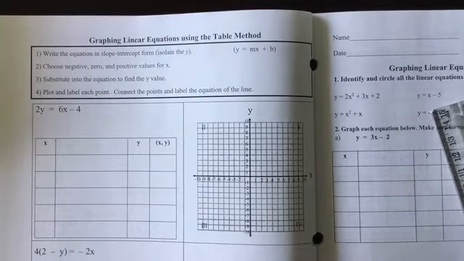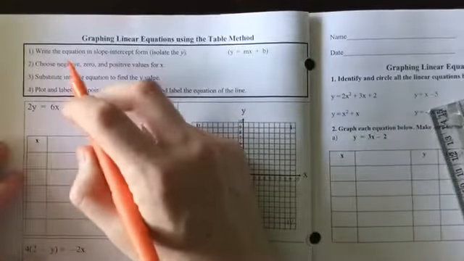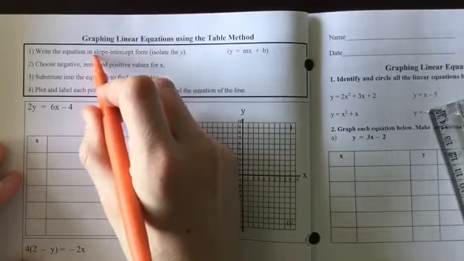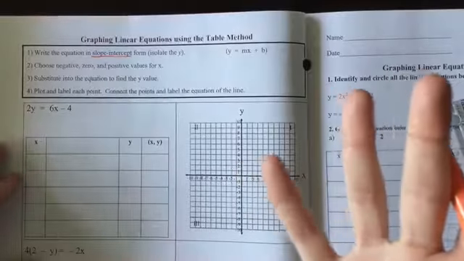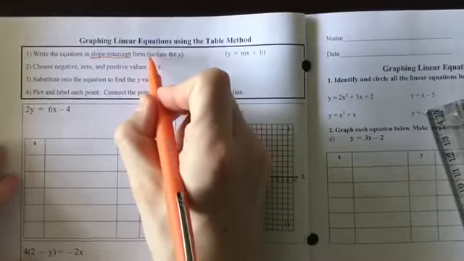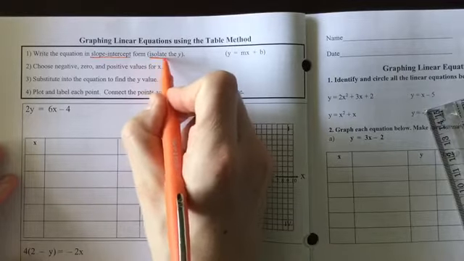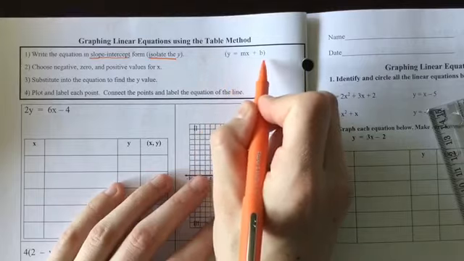Later on in the unit, we'll learn a different method called slope-intercept form that I think you'll like later when we get there. But for now, table method, very effective. The first thing we're going to do is take our equation and write it in something called slope-intercept form. And those words will give more meaning as we go through the unit. For right now, it's just important that you know that means we're going to isolate the y. Get it by itself. And this is slope-intercept form.